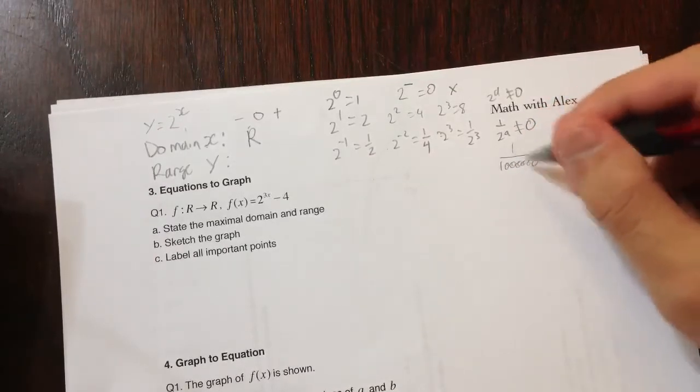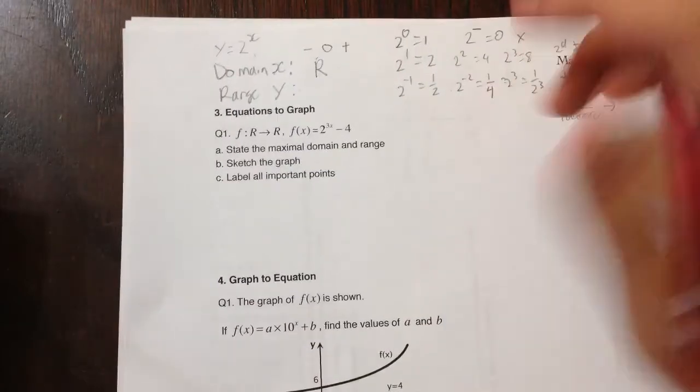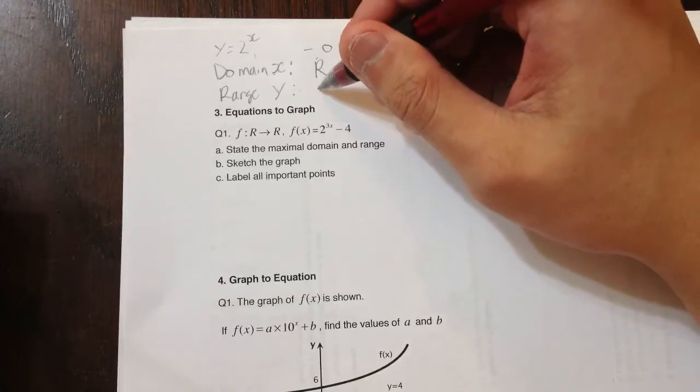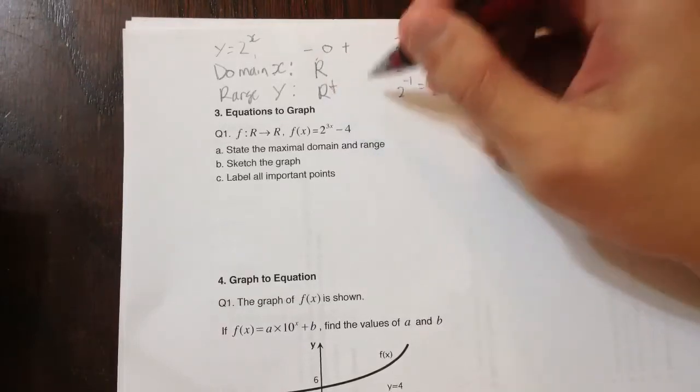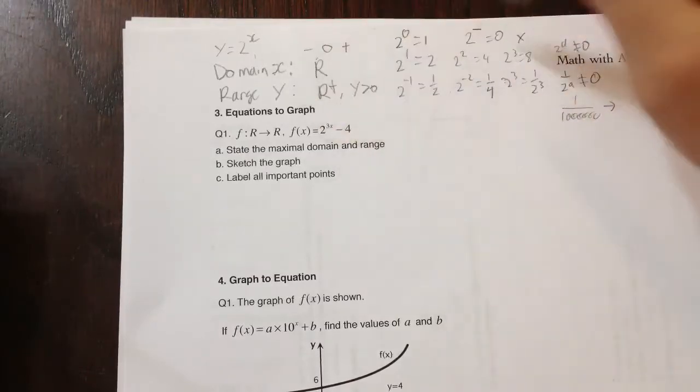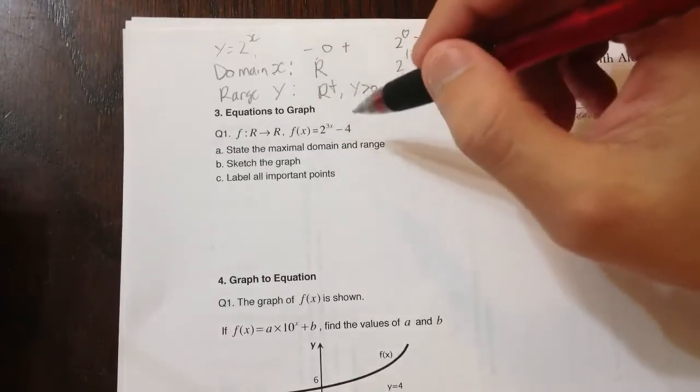So this will be our asymptote later. I'm going to talk about that in a second. But it can't be 0, and none of these are negative. So the range of y is R plus, or y is greater than 0. Okay, so that's the basics, and you need to understand that before we go on to this.